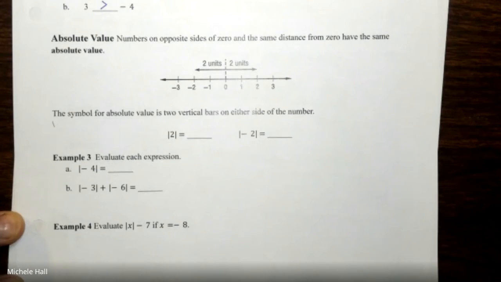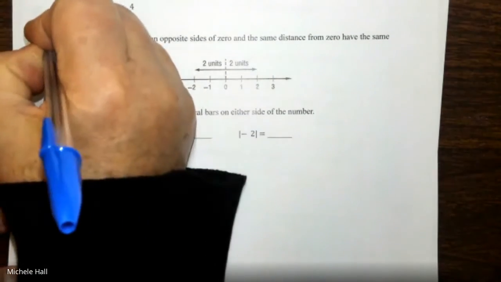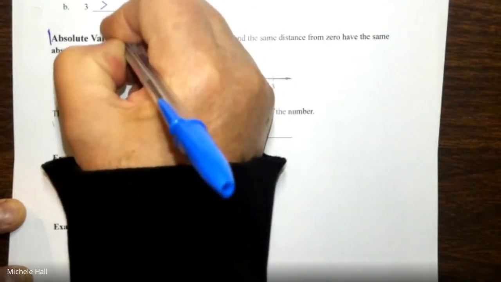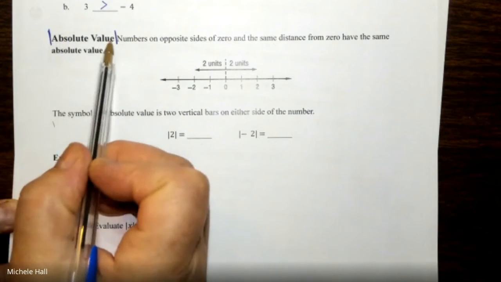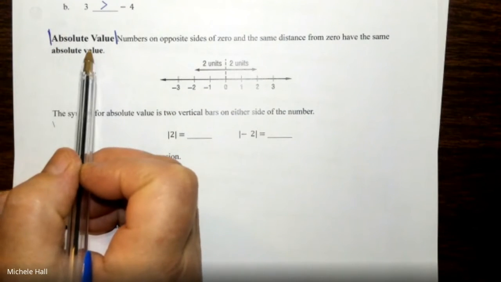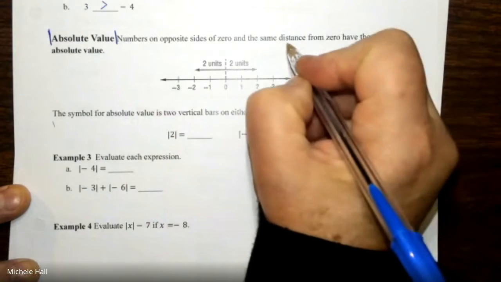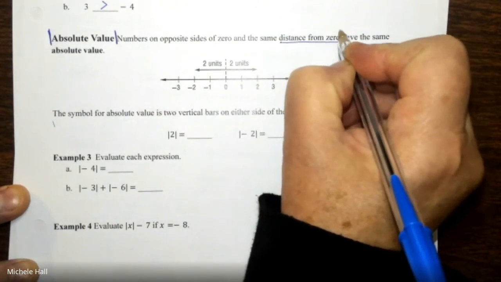Next, we have the absolute value. Absolute value uses these straight brackets. It's not a rounded bracket. It's not a squiggly bracket. It is a straight bracket. That means absolute value. Absolute value is about the distance from 0.